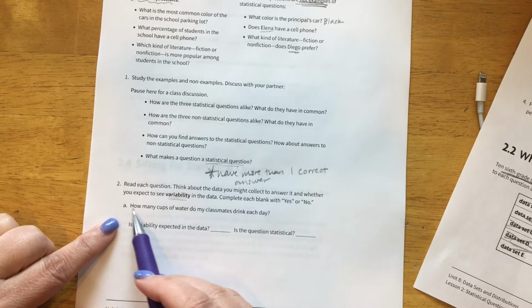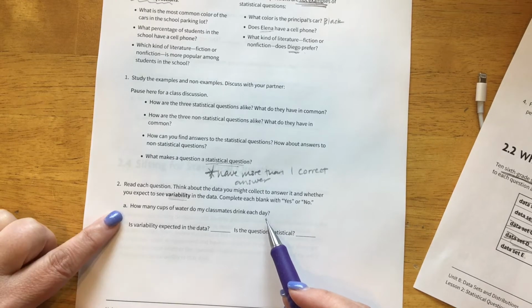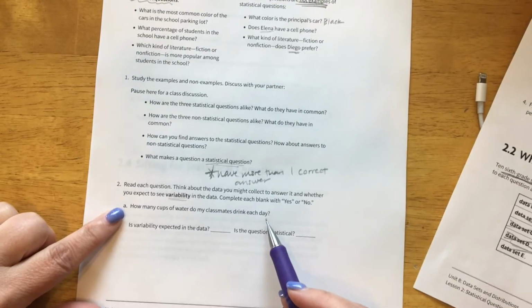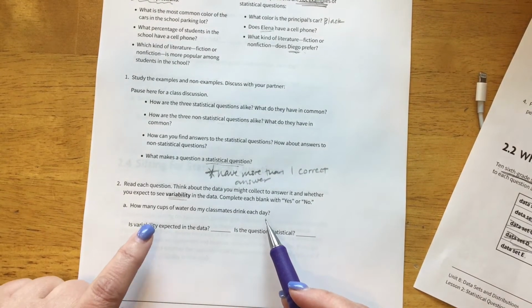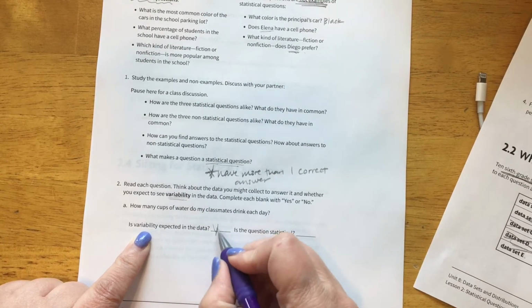All right. Now, if I were to want to answer that question, what would I have to do? Well, I'd have to do a survey. I'd have to go around and ask kids, how much water do you think you drink in a day? Would you get all the same answer, or would you have variability in your answer? Do you expect variability? Yes, right?